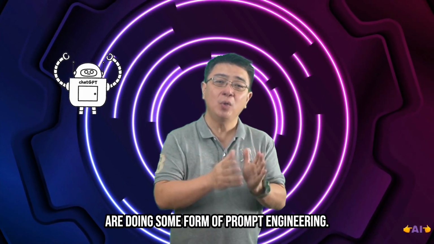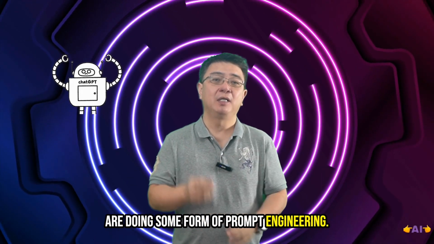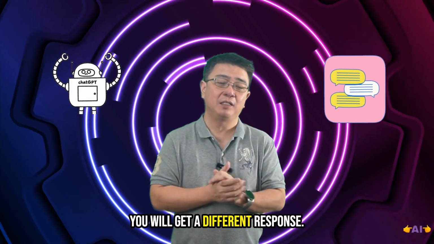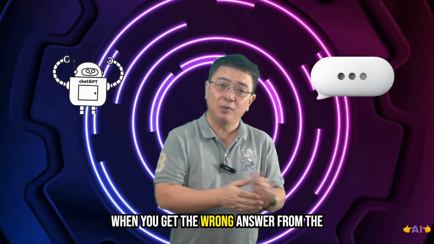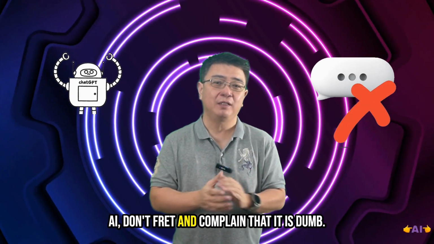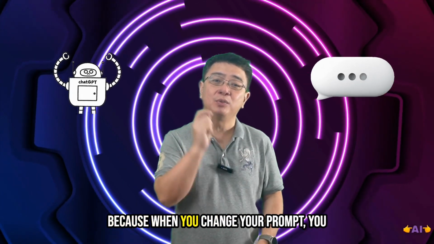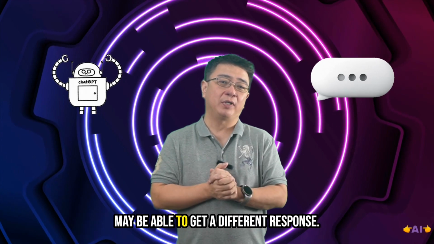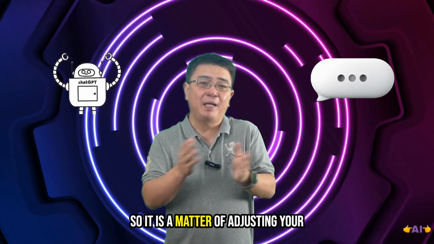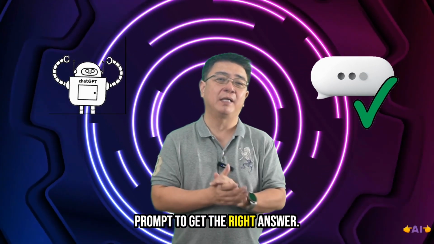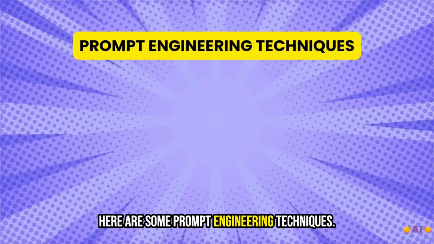When you chat with ChatGPT or any LLM, you are doing some form of prompt engineering. You can adjust your prompt and you will get a different response. When you get the wrong answer from the AI, don't fret and complain that it is dumb, because when you change your prompt, you may be able to get a different response. So it is a matter of adjusting your prompt to get the right answer. Here are some prompt engineering techniques.